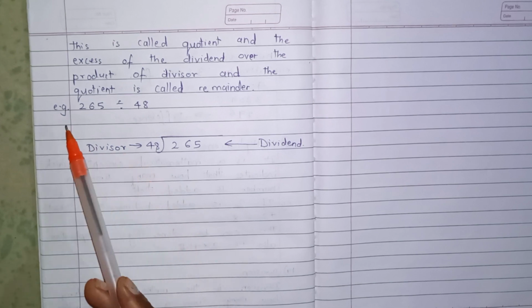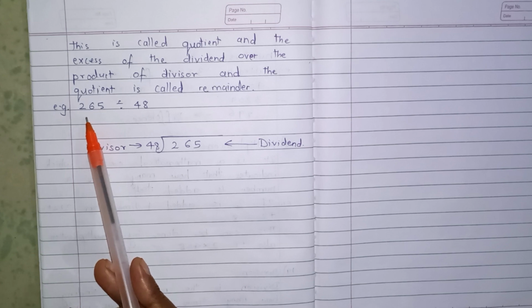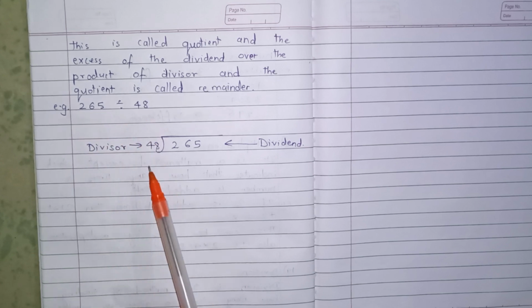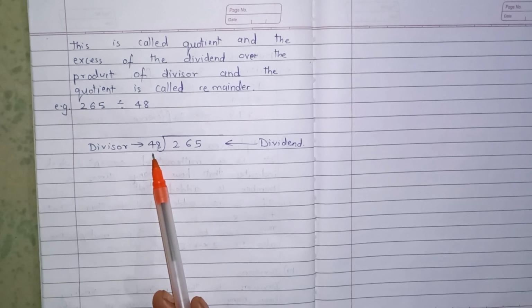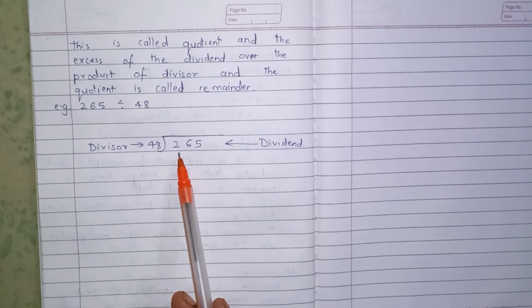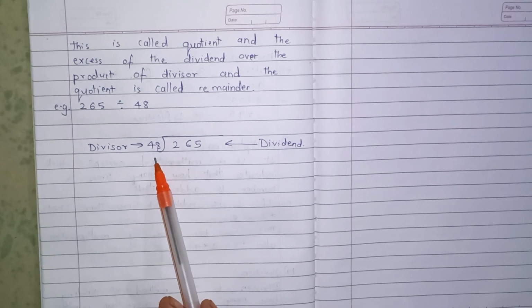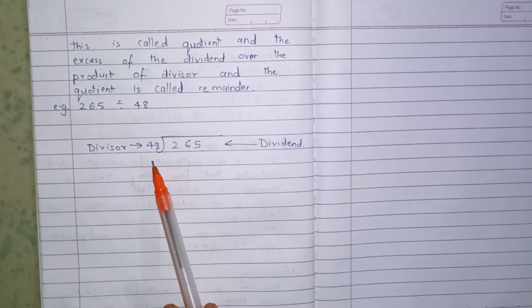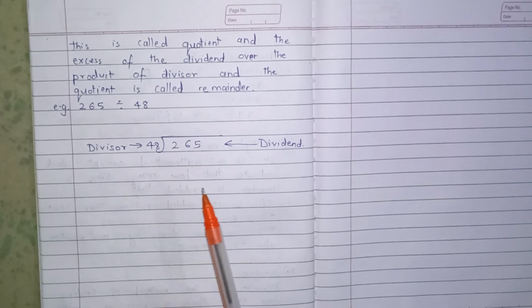Here they have given one example, 265 divided by 48. So here 48 is the divisor and 265 is the dividend. We have to check whether this number 265 comes in 48 table.